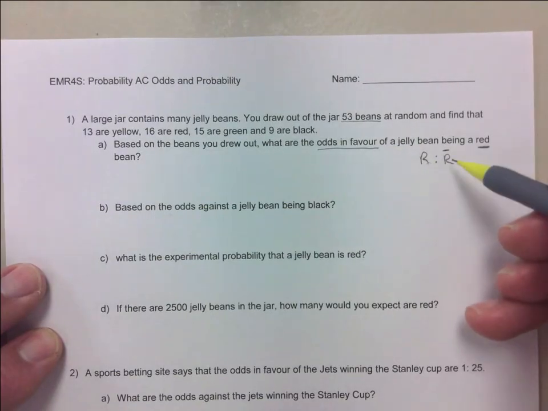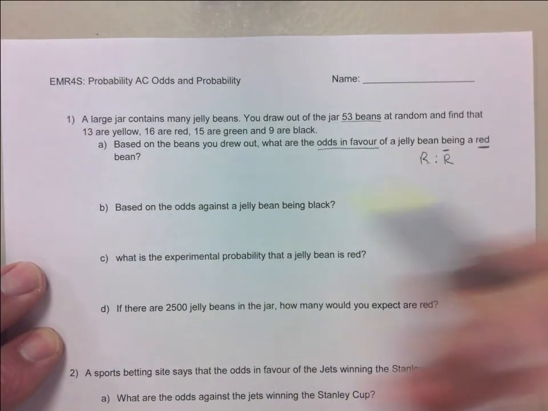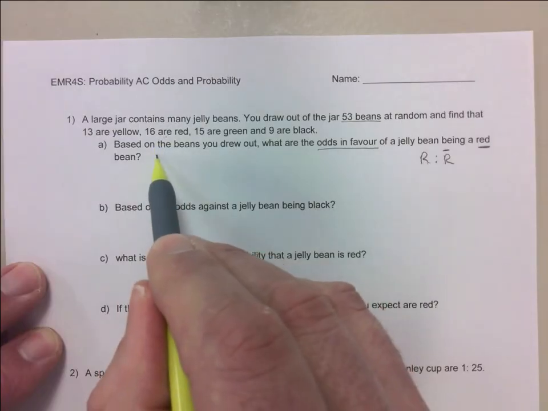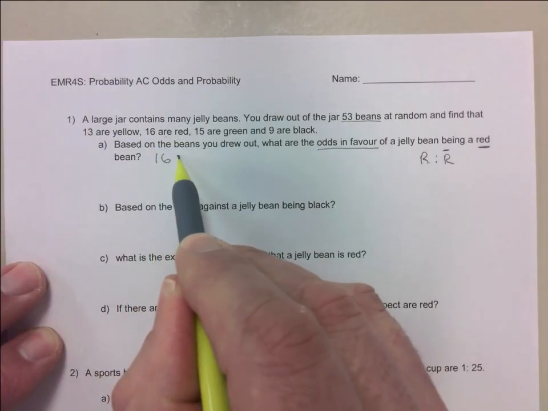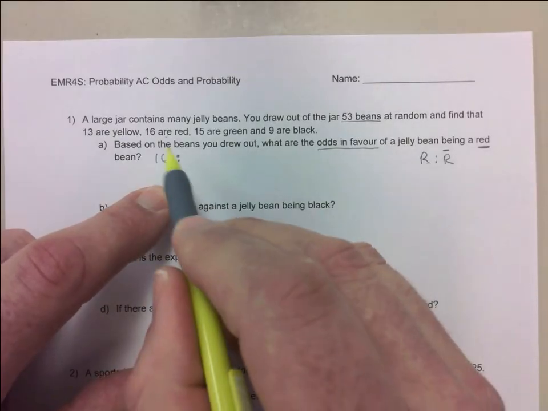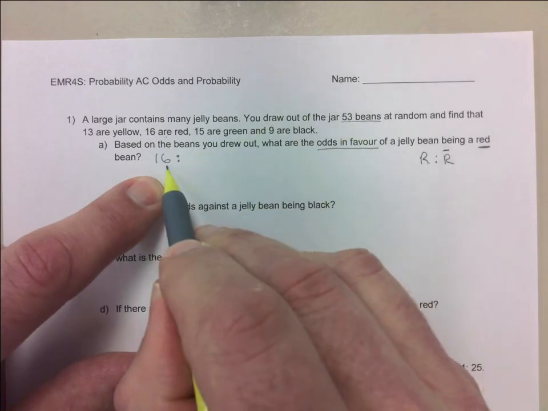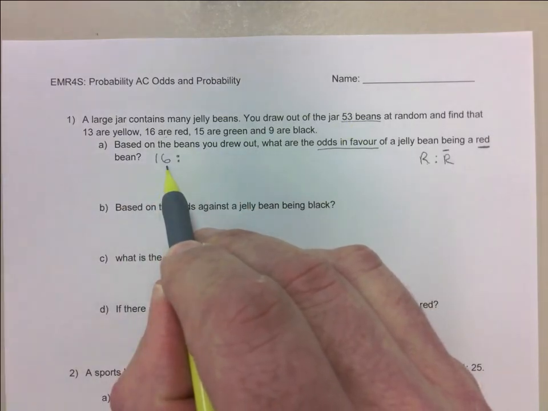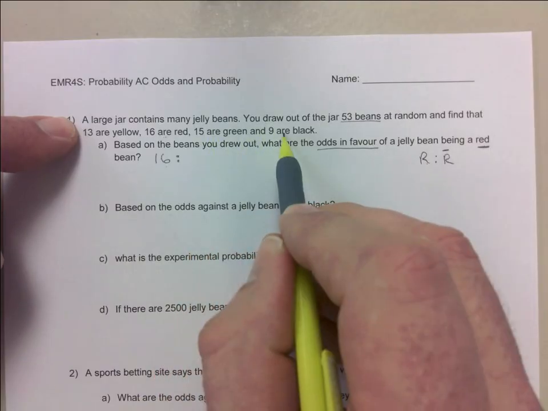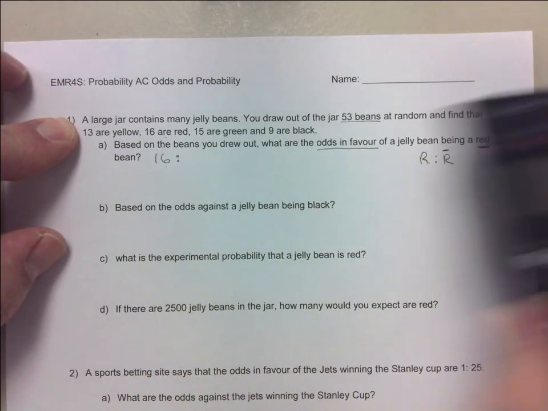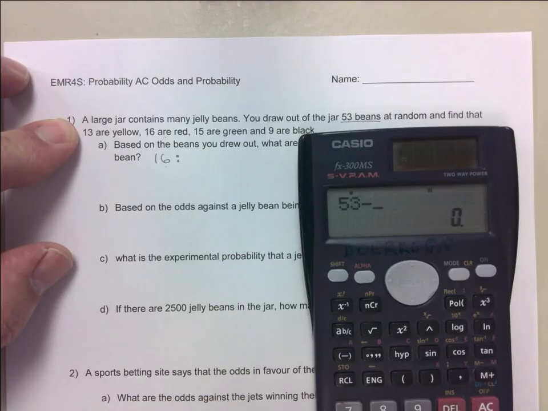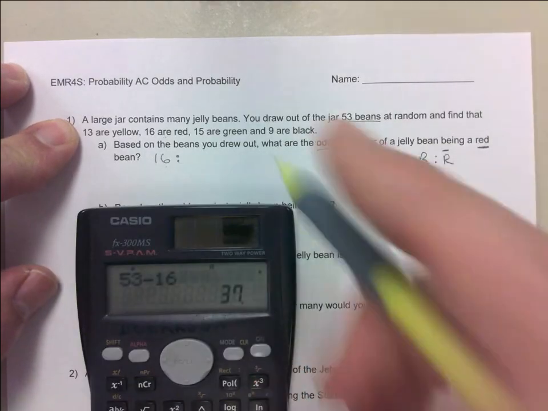The number of reds on one side, the number that aren't red on the other side. So you just go grab the 16. And the non-reds is everything else. So I would say, can we go 53 minus 16? I think that's probably right. One way of thinking of it, or just add up everything else and put that on the other side. I don't have the key right now. I think this is a brand new one. 37.